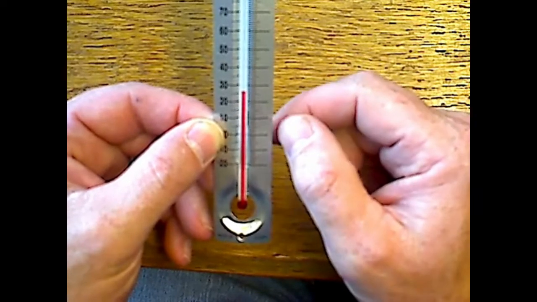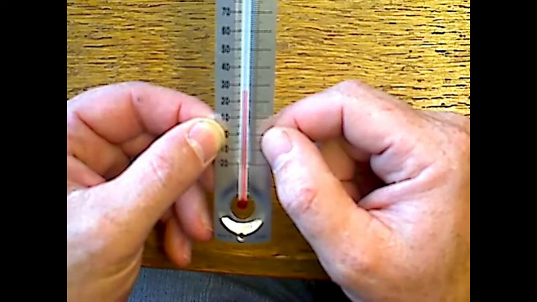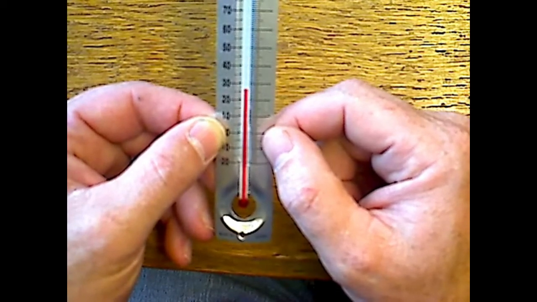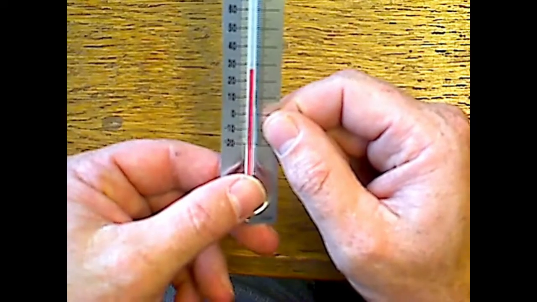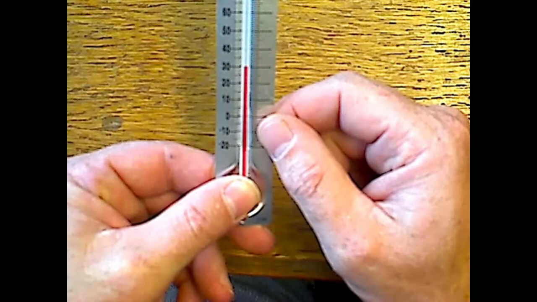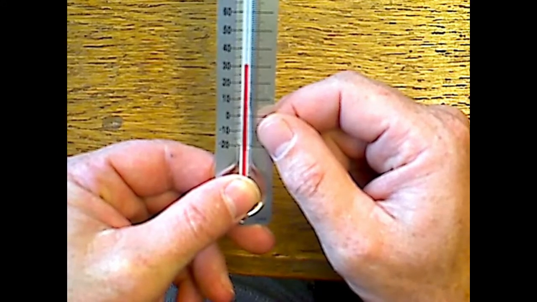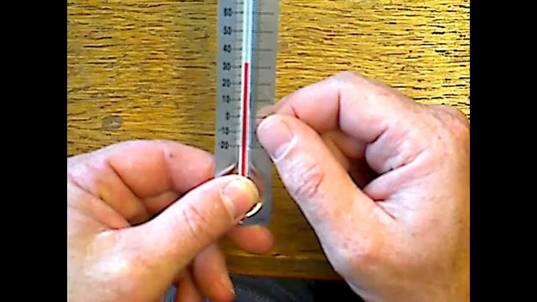So what you do is you basically look at the top of that red line right in here, and then you just simply find the line across from it. You can see that this one's right at that little hash mark in between 20 and 30. So this temperature is actually 25 degrees Celsius. And that's how you read a thermometer.